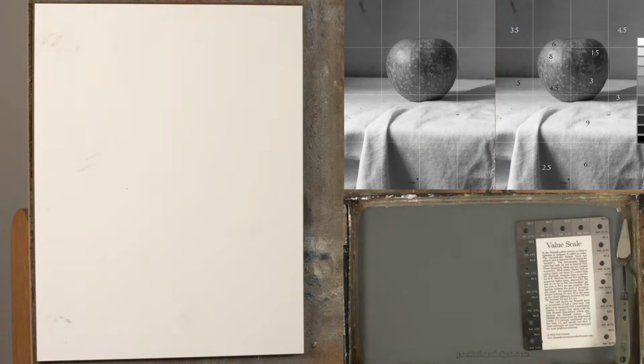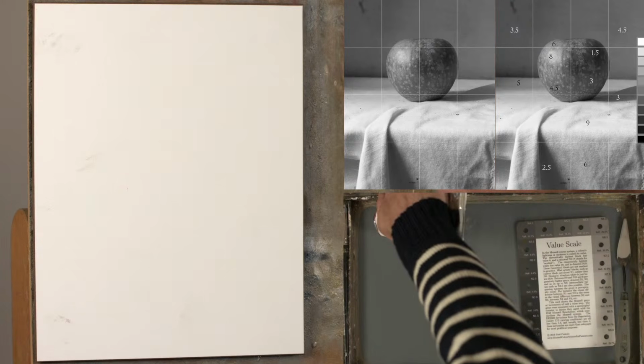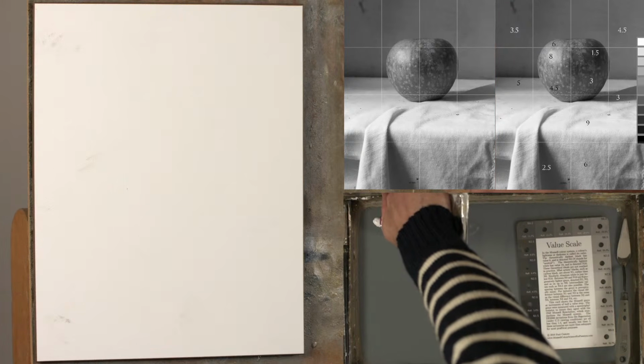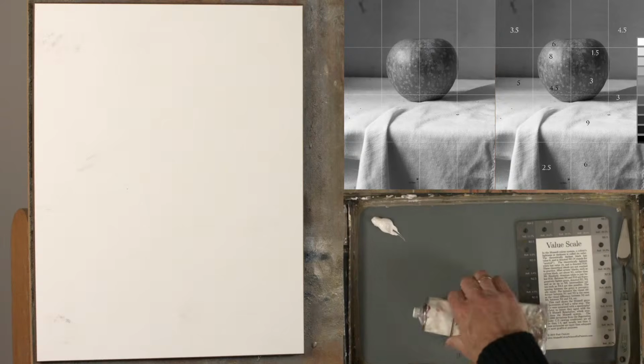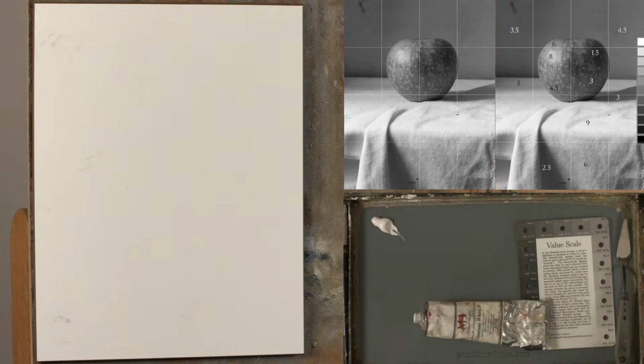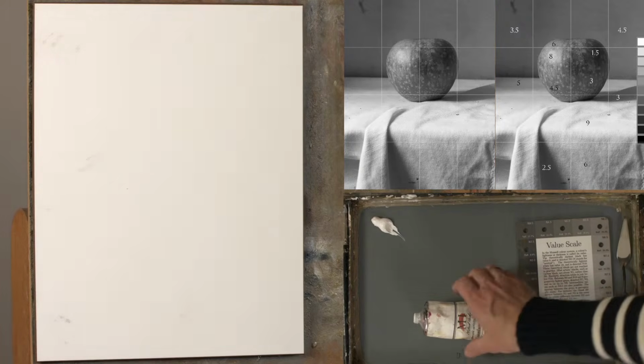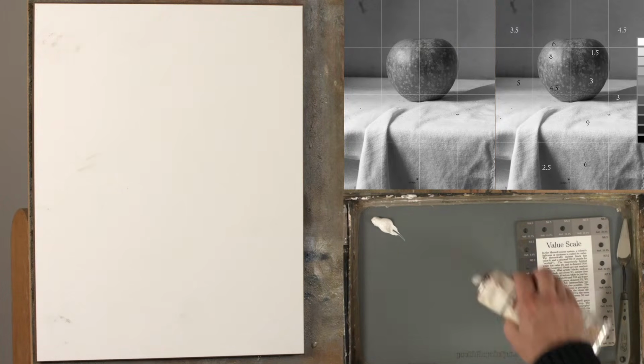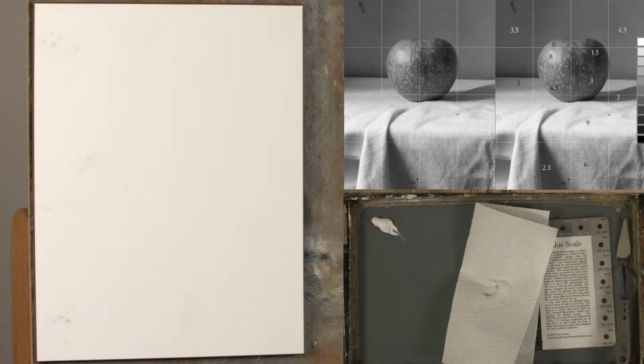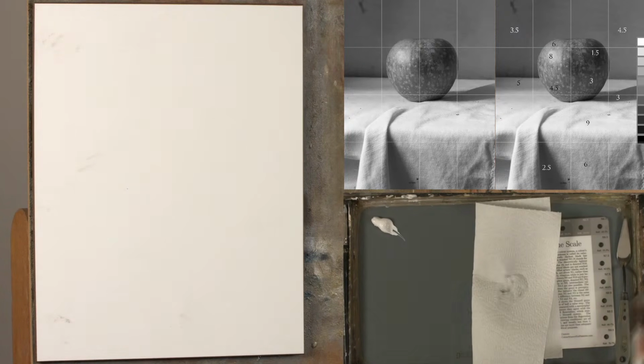You can also see, hopefully up on the top right of the picture, I've got two versions of the reference photo there, and one of them has a load of numbers on it and a value scale, and those are the values, and I'm going to show you once we get started how I found those and how I selected them. But the first thing to do is to mix up a value scale.